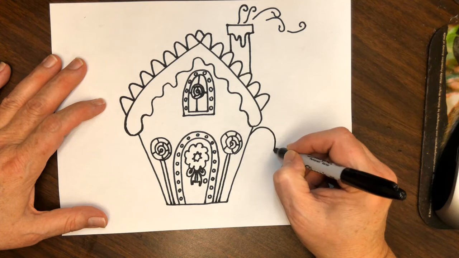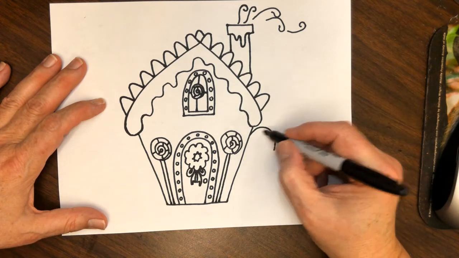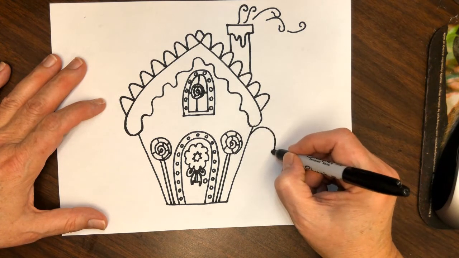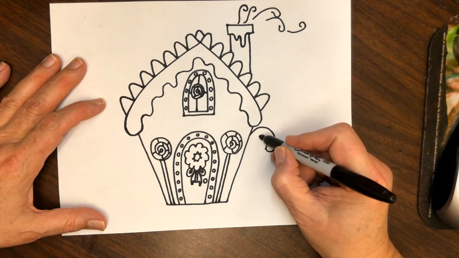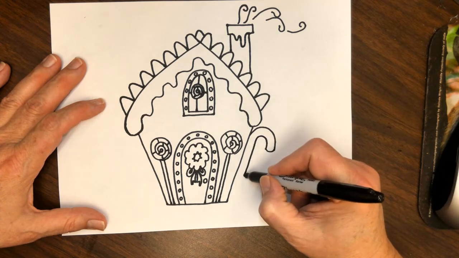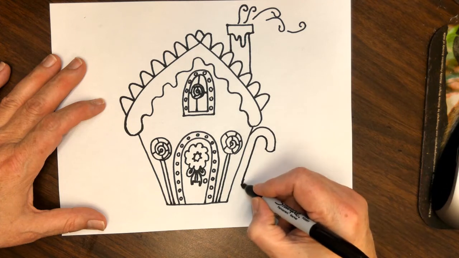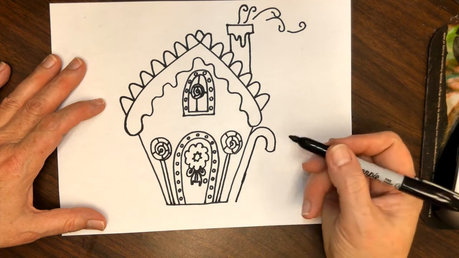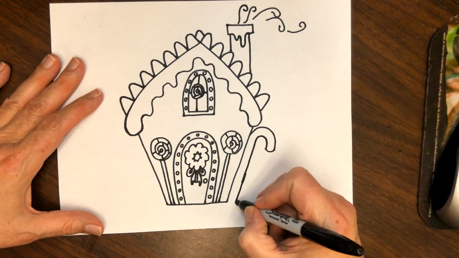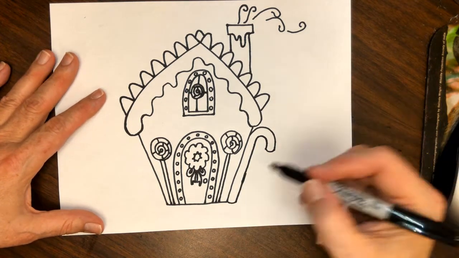Let's do an upside down U or a big rainbow shape. Curved line here, then back up, and then follow the side of your house down like that. Okay, and then close it off.